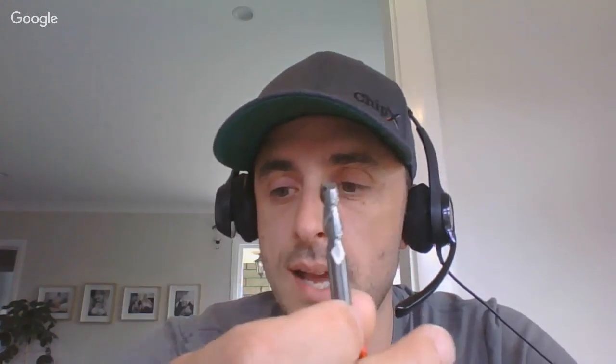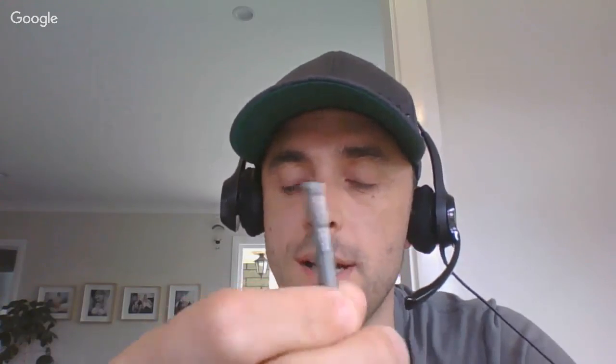So the first speed, I guess, that we talk about is what we call surface speed. And surface speed is how fast that cutter or the cutting edge is traveling through the material. And that's generally the easiest number to find when you're looking for a particular material.